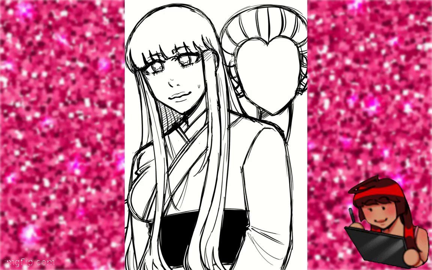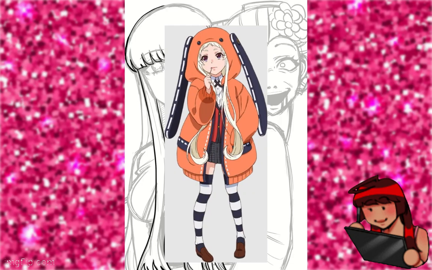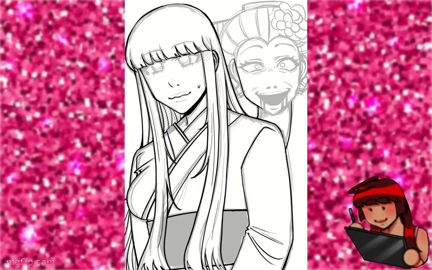I think I'm correct, but I thought about doing Mitsuki in this style and then taking reference from the little girl. I'm gonna just put her on screen. I'm sorry, I forgot her name, but she's always eating lollipops and she's got the hoodie on. My friend has a cosplay of that.